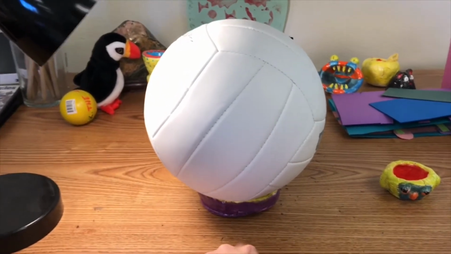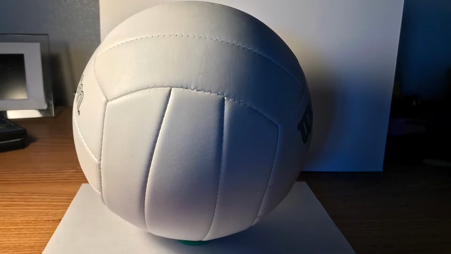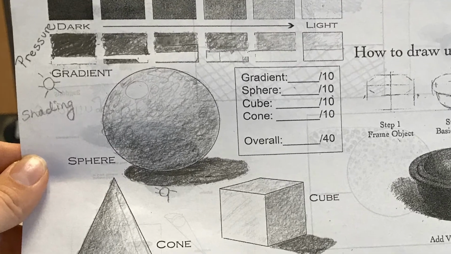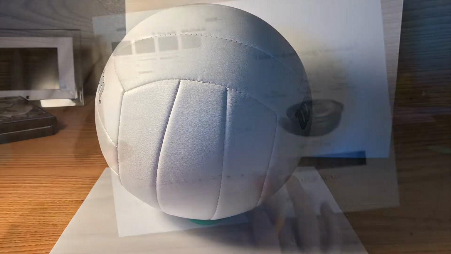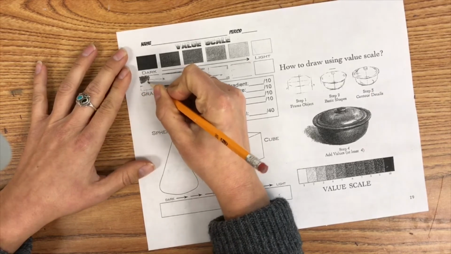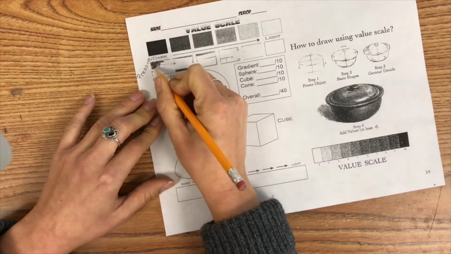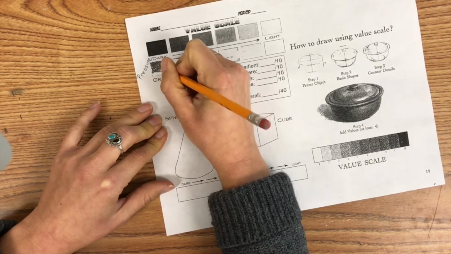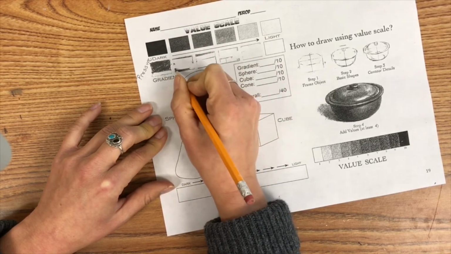Well, to get started from square one with value, I'm going to use an example of a ball. Here we have a volleyball. You can use any type of ball you want, but it's going to help us study how light affects this ball. So I'm first seeing how the light hits the ball right on top, and I want to develop my ability to depict very, very dark values, medium dark, medium light, and the lightest I can get while still shading.